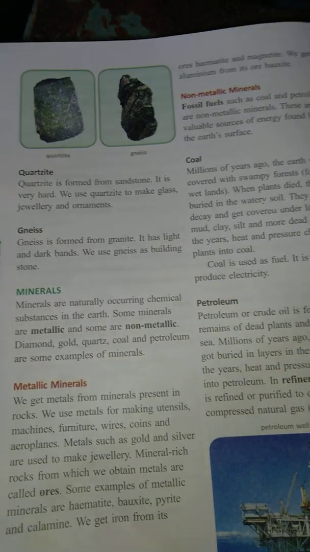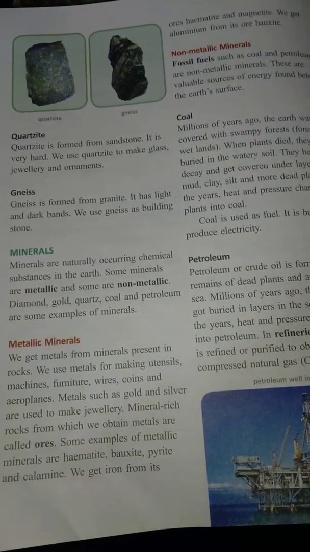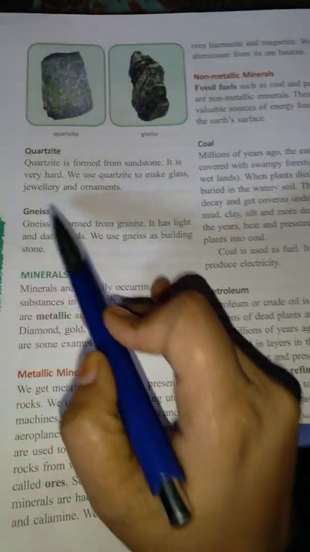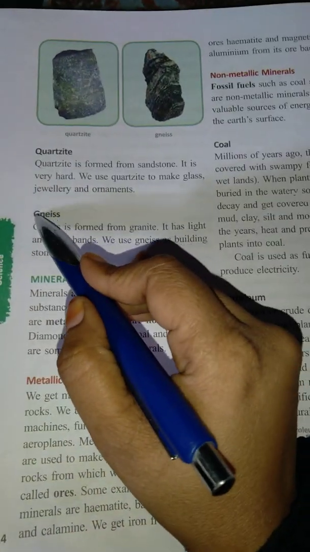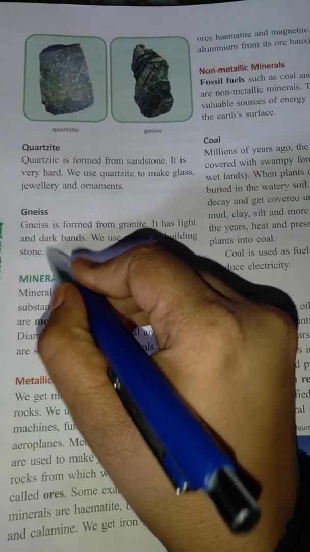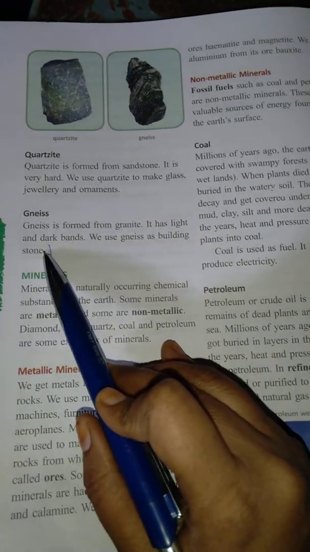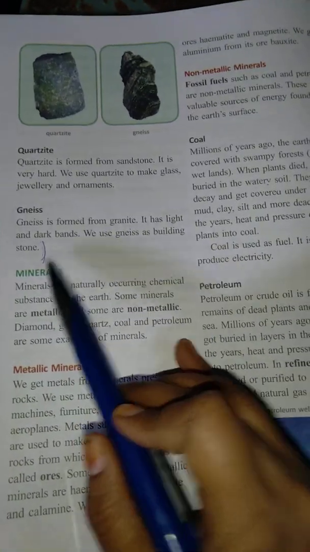I hope you all understood the class, and the remaining topics we will continue in the next class. Your homework is this gneiss only. Gneiss is formed from granite. It has light and dark bands. We use gneiss as building stones.